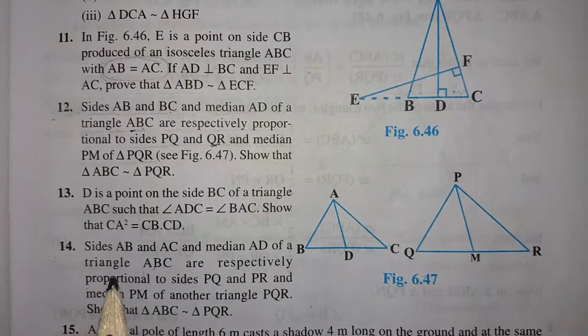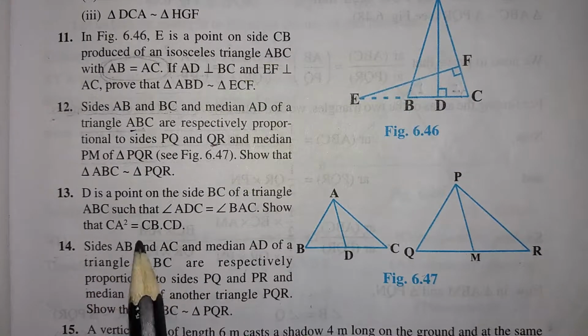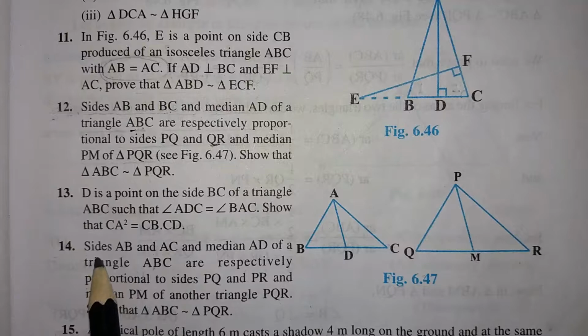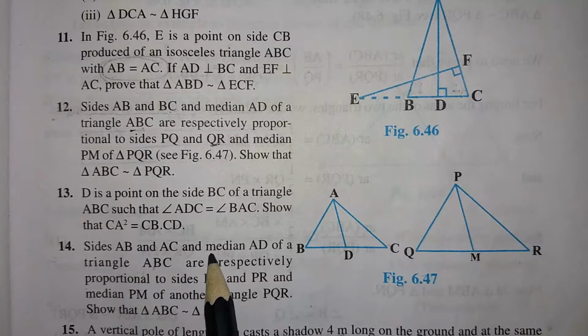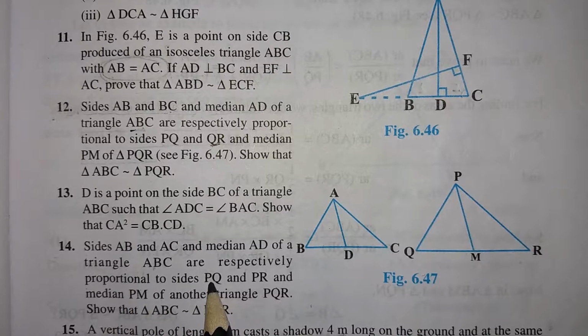Let's see question number 14. Sides AB and AC and median AD of a triangle ABC are respectively proportional to sides PQ, PR and median PM of another triangle PQR. Show that triangle ABC is similar to triangle PQR.